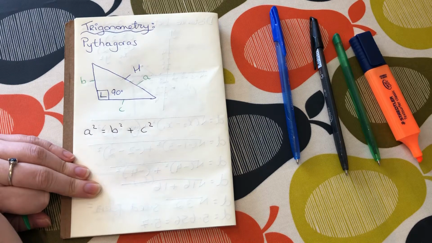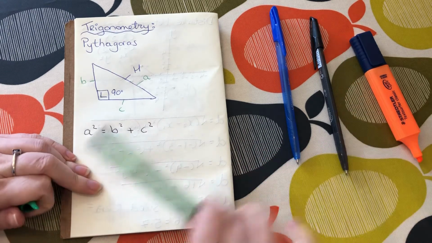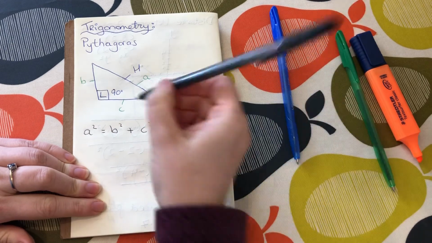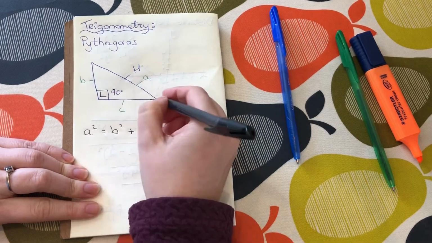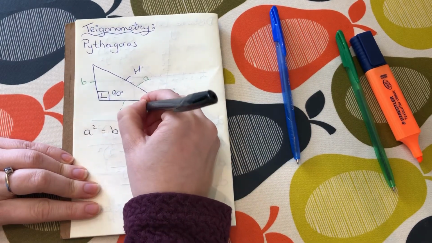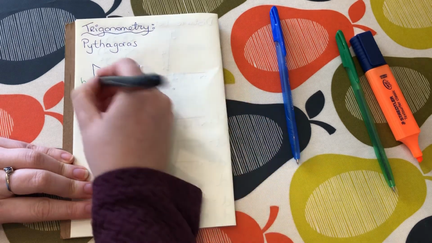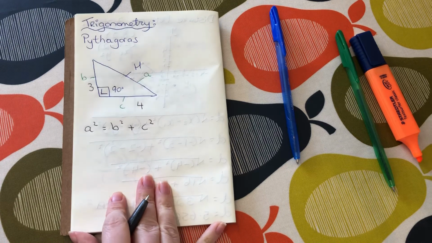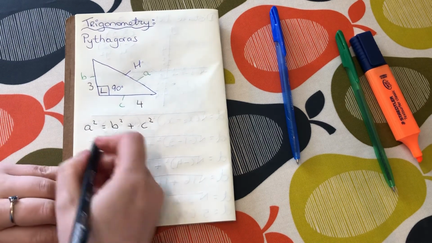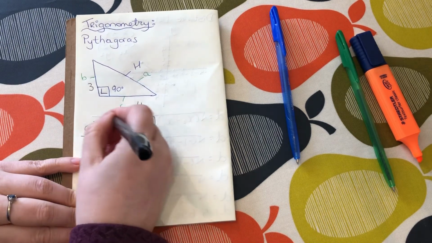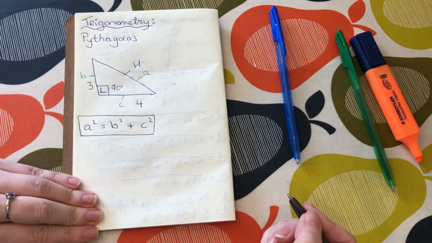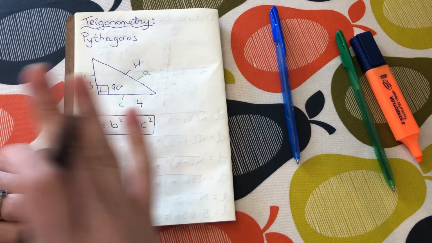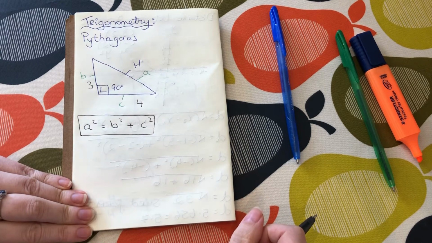So they'll have to give you some kind of information to work this out. Let's say they told you that C was equal to 4 and B was equal to 3. And they said, what's H equal to? So they're like little puzzles, and we use this formula here. We manipulate this formula by, again, going back to our algebra, subbing in. You have to know your algebra to be able to do everything else.